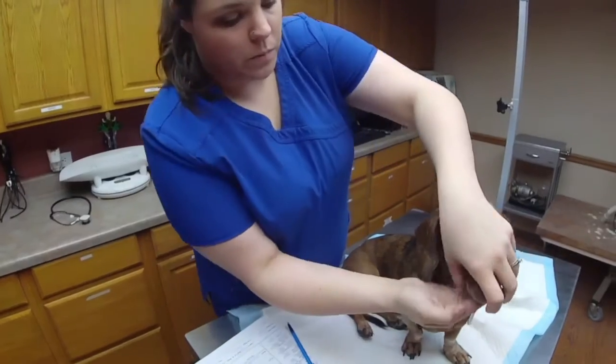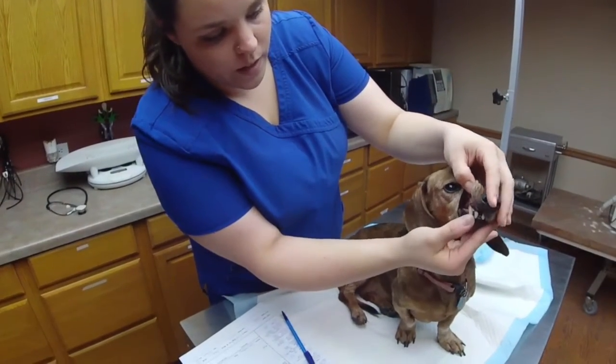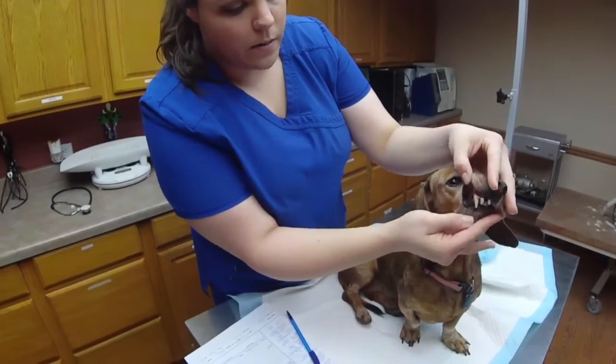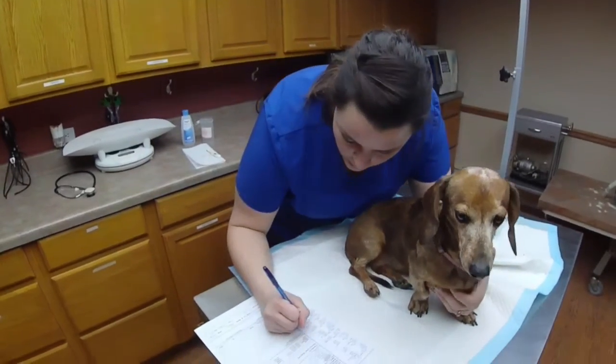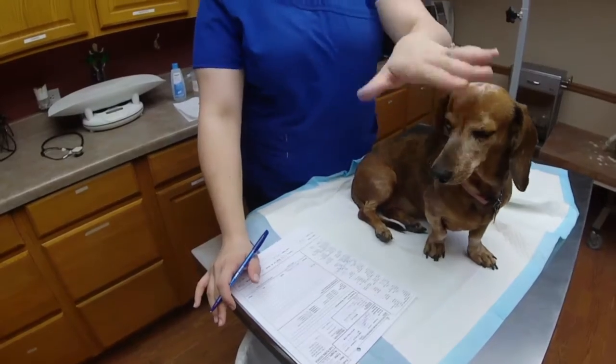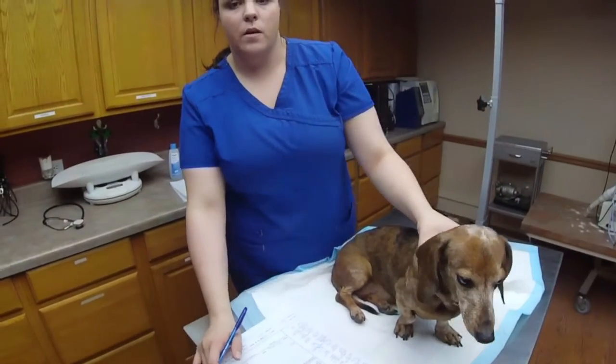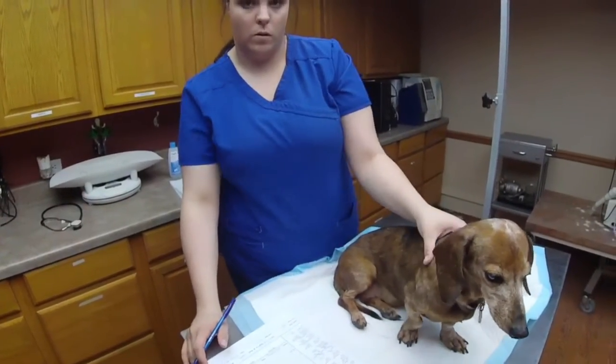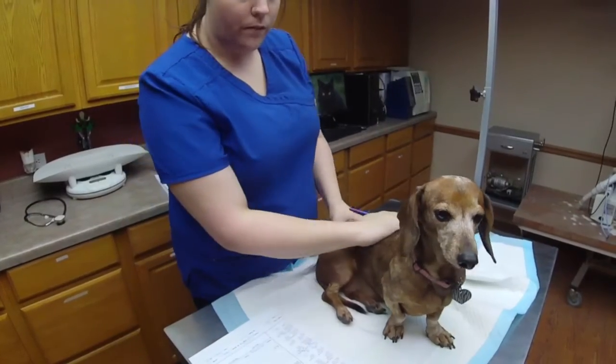You'll want to check her mucous membranes. That's how quick the color comes back on her gums, and that is about 2. And then the rate, if it comes back normal, you're going to put WNL, and that means within normal limits. We're going to do the rest of her physical.